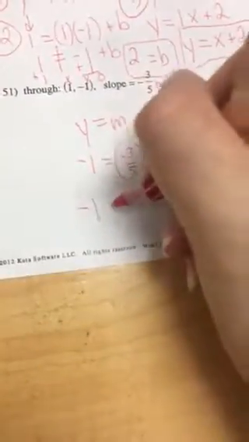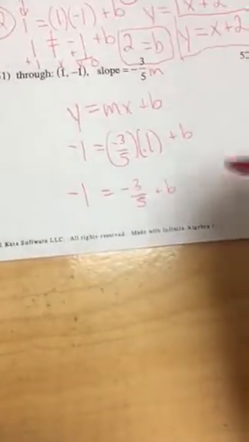So then I have -1 equals, well, anything times 1 is itself. So this just says -3/5 plus b. Now I need to add 3/5 to both sides. And I'm left with b equals, well, I have to do a -1 plus 3/5. So since this 1 is negative, I'm taking 3/5 away from it, and I'm actually making it more positive. So I'm actually subtracting, and I'm left with -2/5.